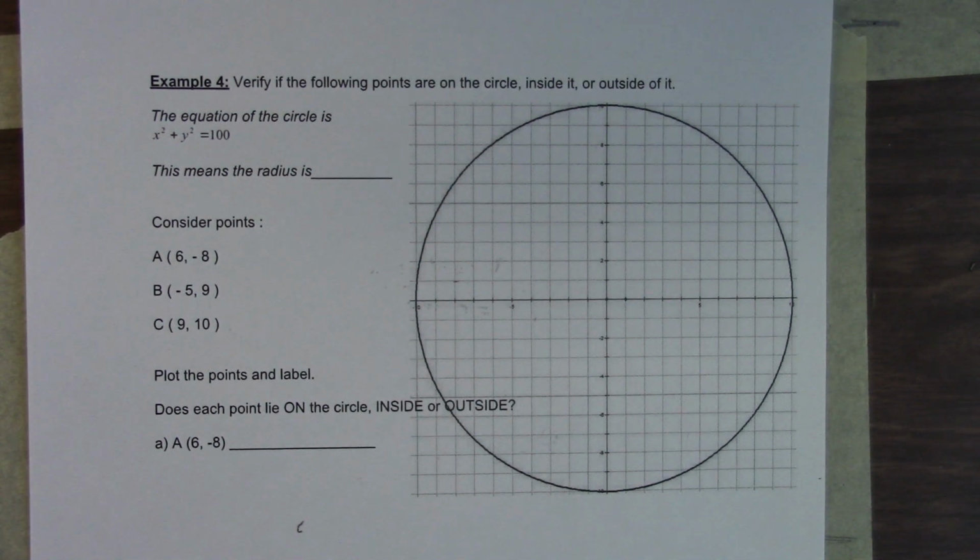Okay. All right. So it says, verify if the following points are on the circle, inside the circle, or outside the circle.